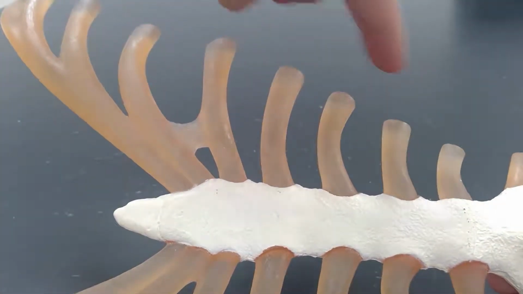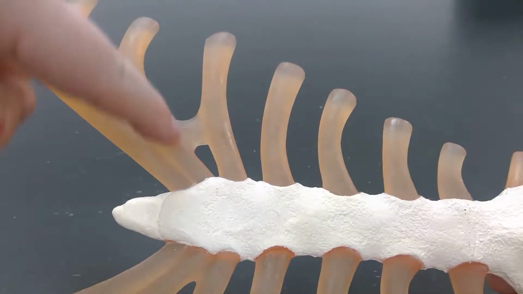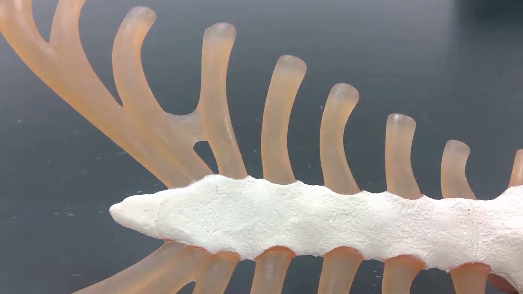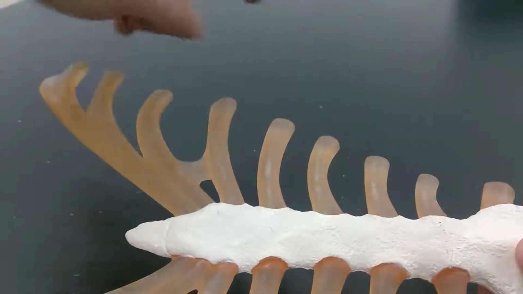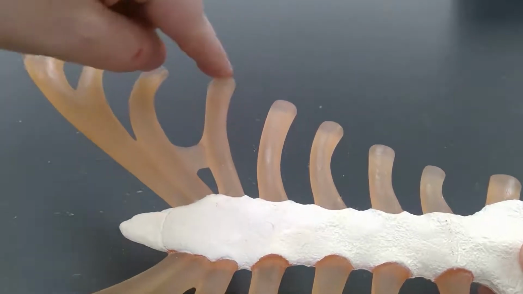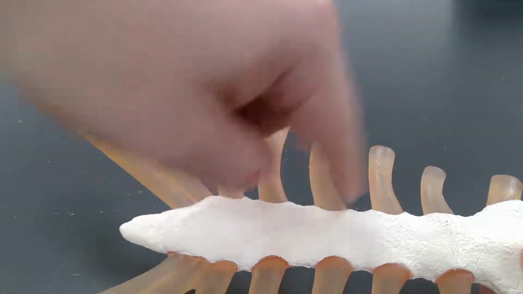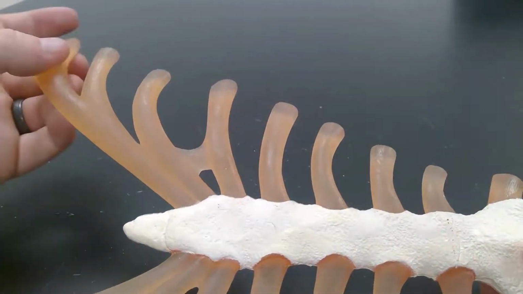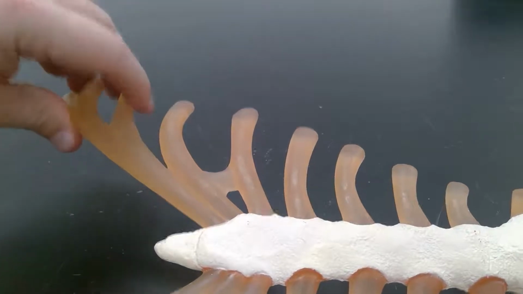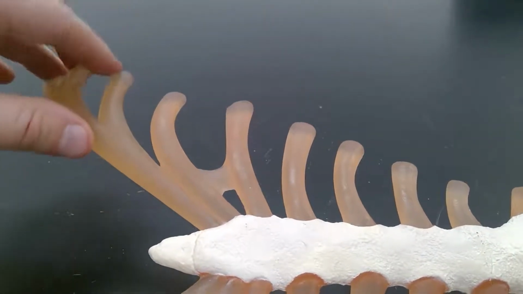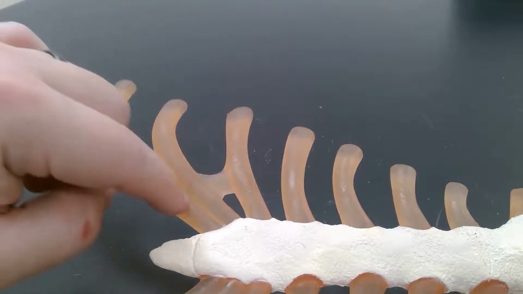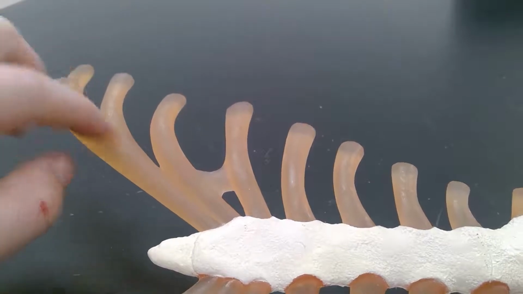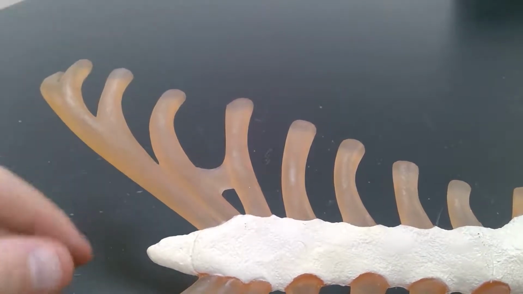The first 1, 2, 3, 4, 5, 6, some people may say 7, are true ribs, in that the rib comes off of the spine, moves down, becomes a cartilage, and that individual cartilage joins the sternum. That's what makes it a true rib: one rib to a sternal attachment. Lower down, a bunch of costal cartilages come together into a single costal cartilage and then attach to the sternum. That is the classification of a false rib. So, true rib versus false rib.